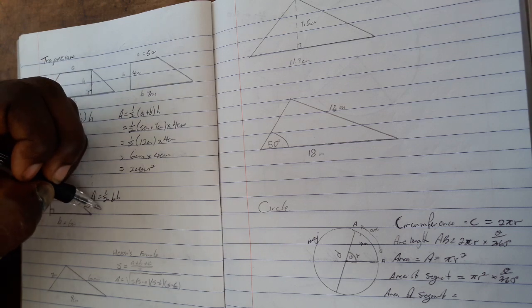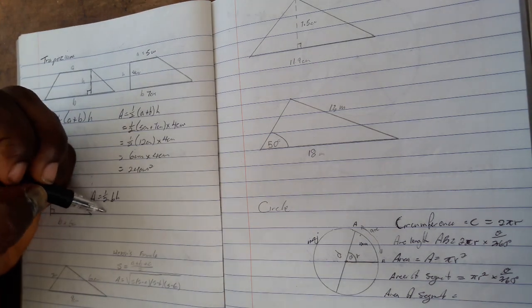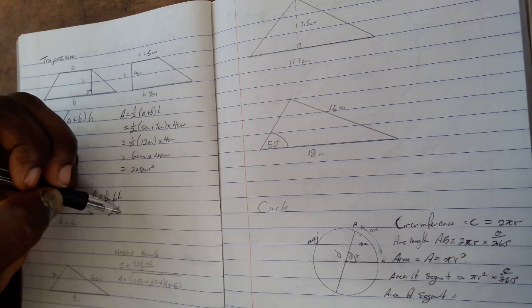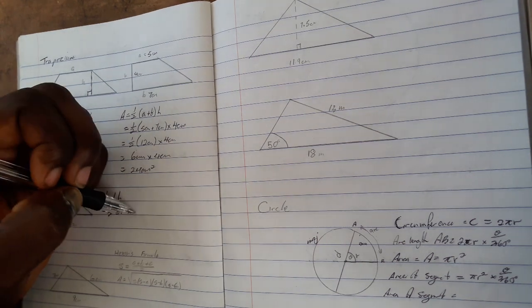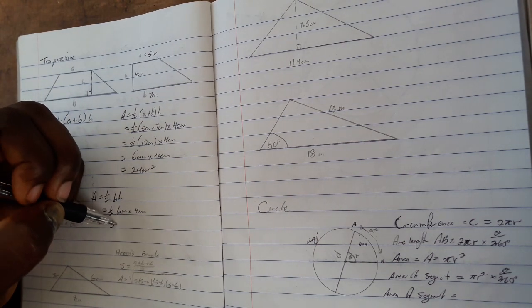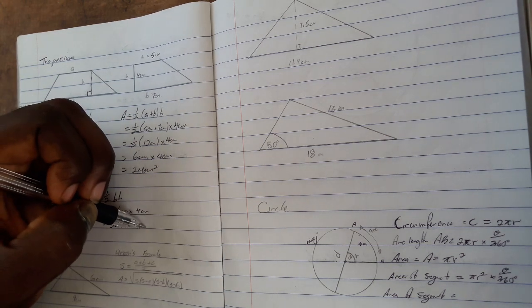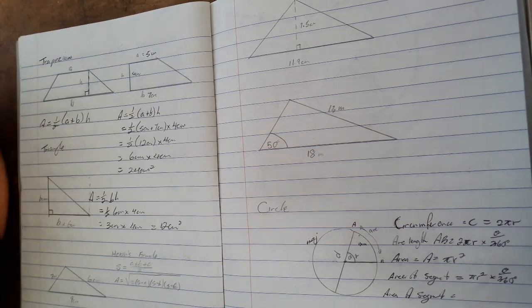Alright, so the base is 6, or the base could be 4. It's half of 6 centimeters times 4 centimeters, which is half of 6, which is 3 centimeters, times 4 centimeters. The answer is 12 centimeters square.